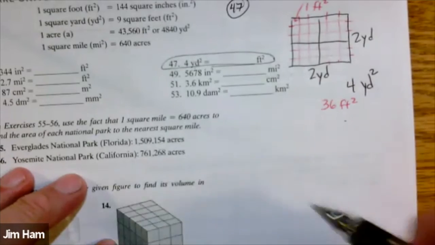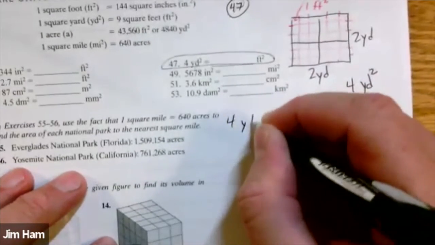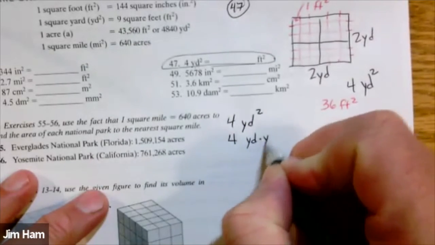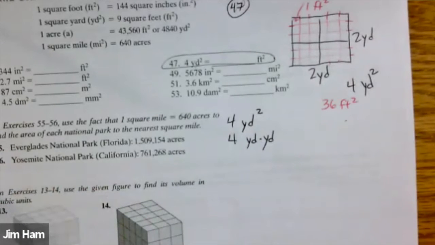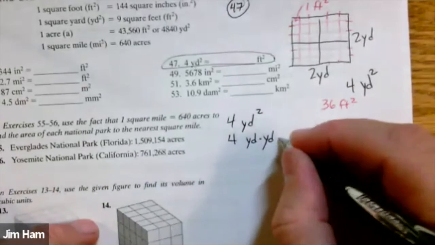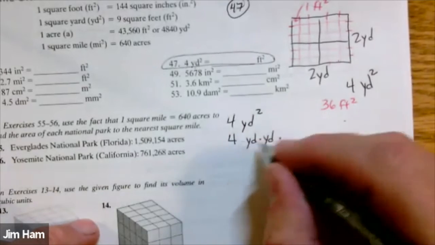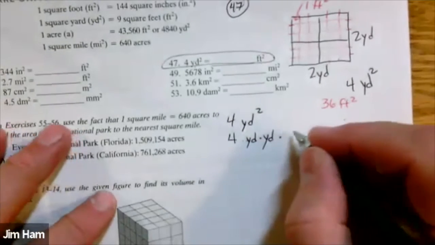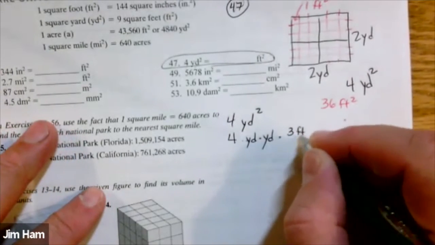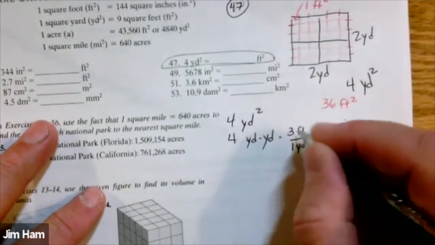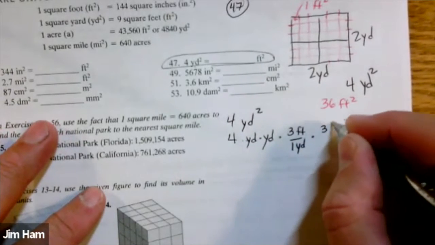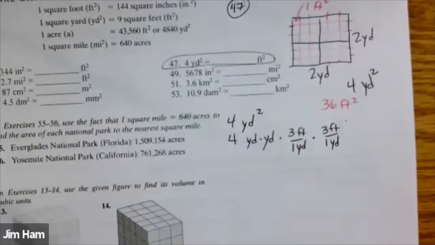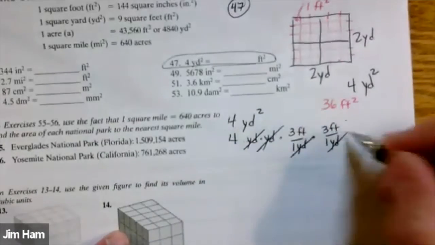Let's do the unit analysis. When you have 4 square yards, we're going to write that as 4 yard times yard. Yard times yard is square yards. Then when we do the unit analysis, we have to cancel out 2 different yards. And when we're done, we want to have square feet. So we could write this as 3 feet equals 1 yard. Here's the unit fraction that we're using. And then we're going to do it again. 3 feet over 1 yard. We have to multiply by the 3 twice because we have to cancel out 2 yards instead of just 1.